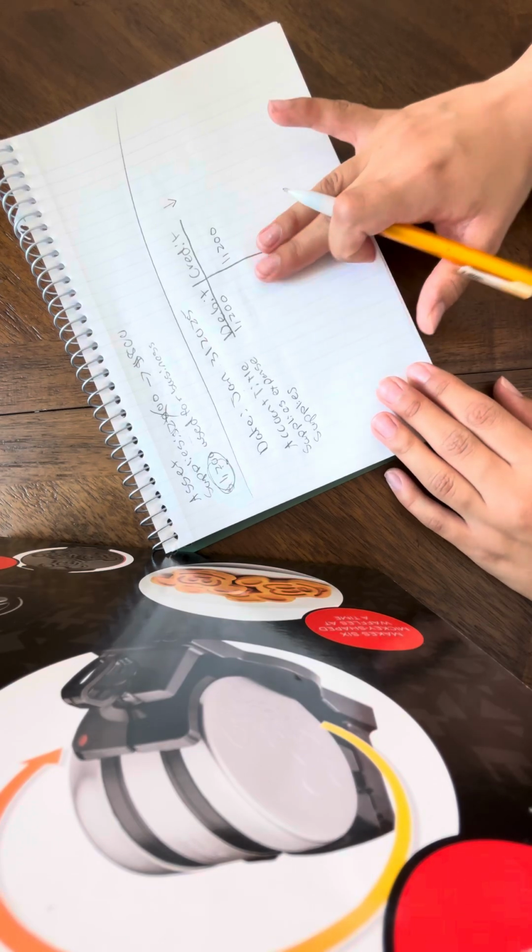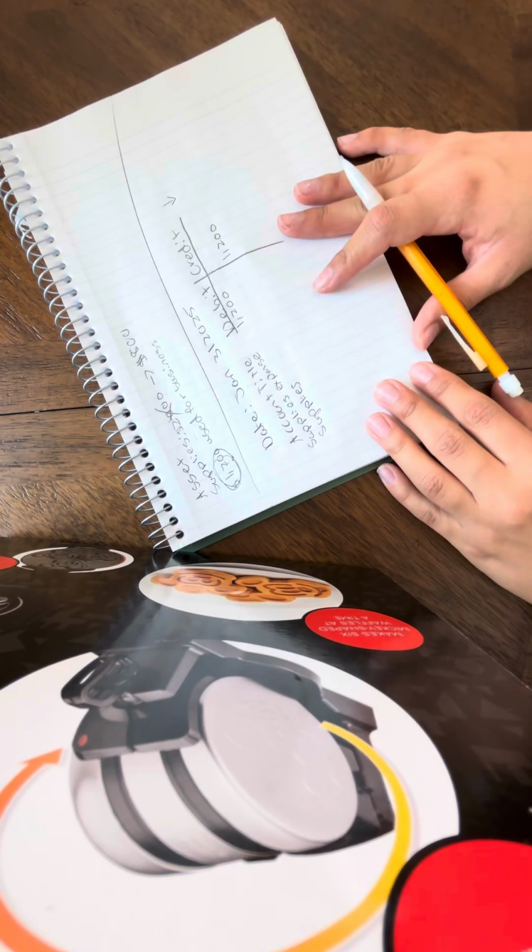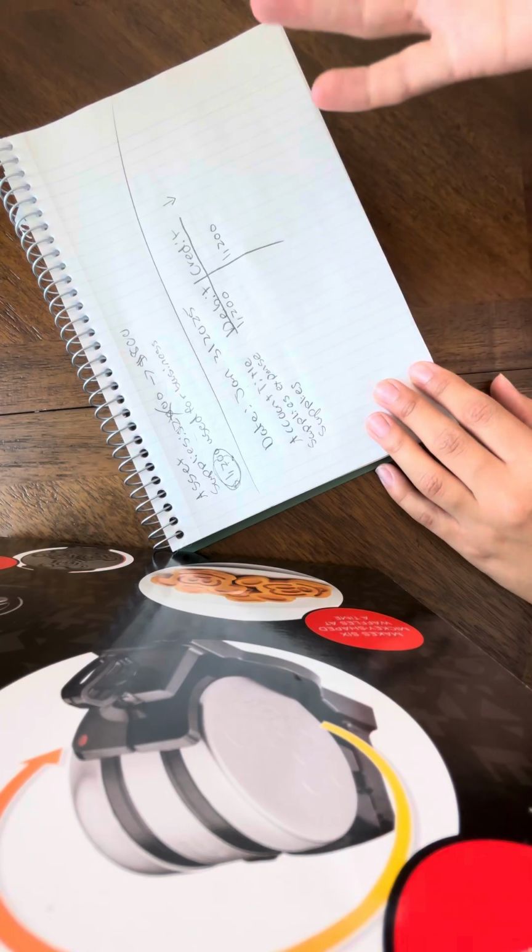So in summary, adjusting entries like this one are necessary to keep financial statements accurate.